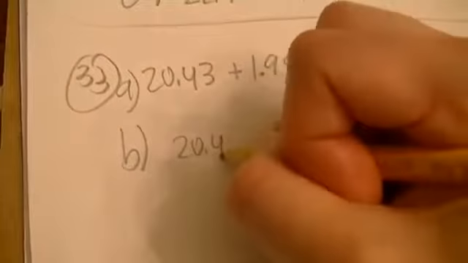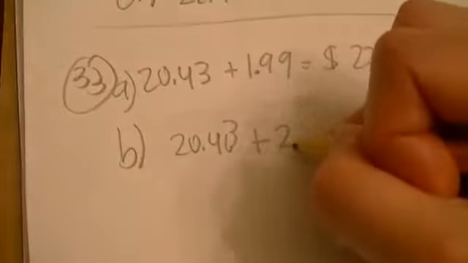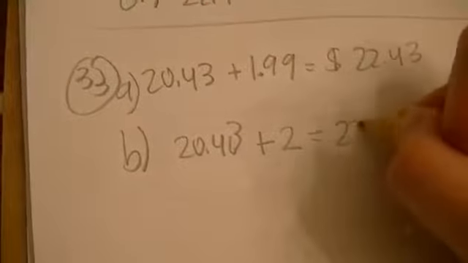Okay, A, buy the book without using any of the deals. That book was $20.43, plus you got to pay that shipping of $1.99. So that brings a total of $22.43. That's A. B says upgrade the book to hardcover and use deal number 1. So that book was this much, $20.43. Plus to get hardcover, you need $2 more. That brings you to $22.43.